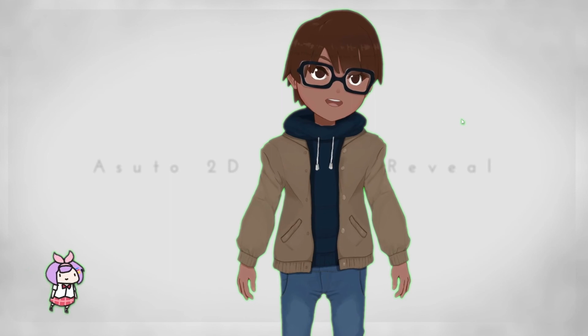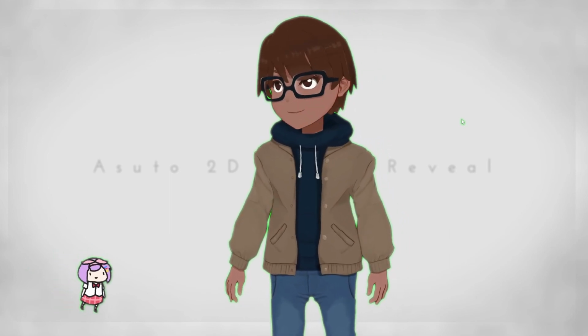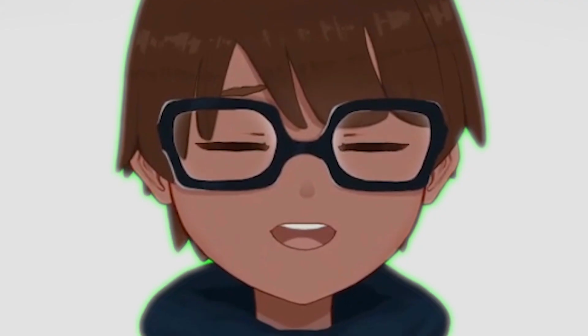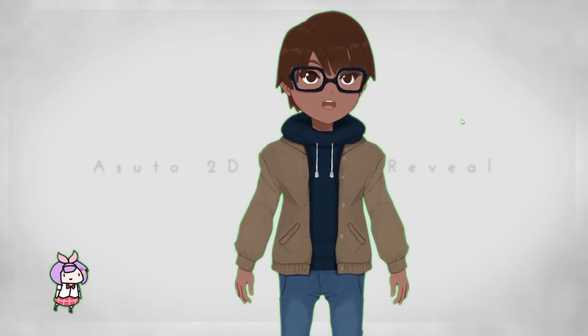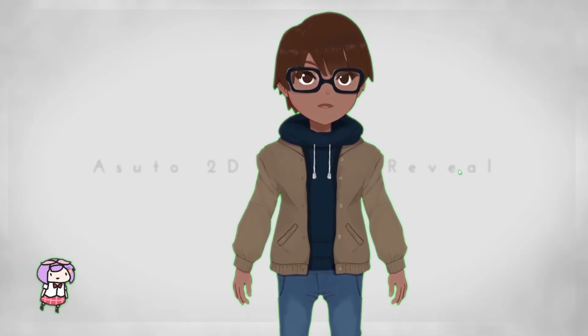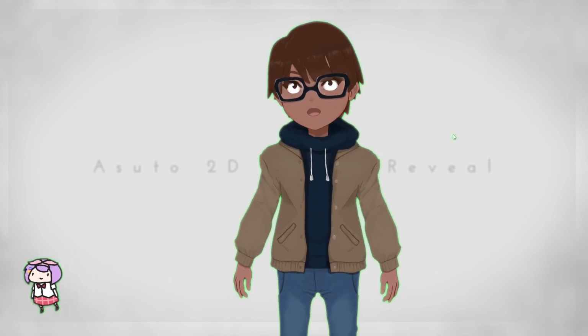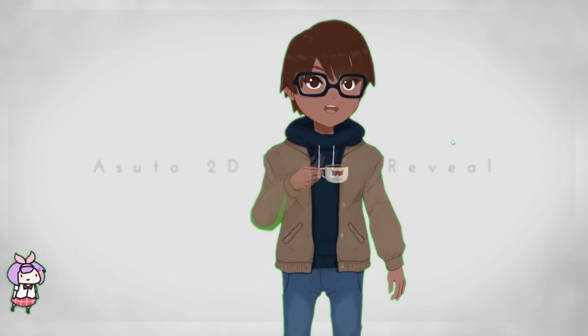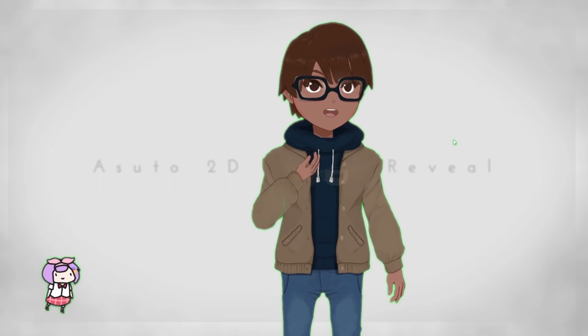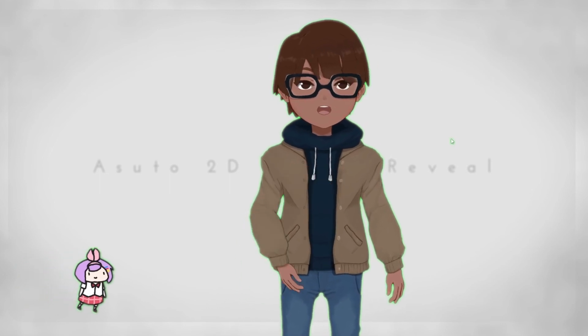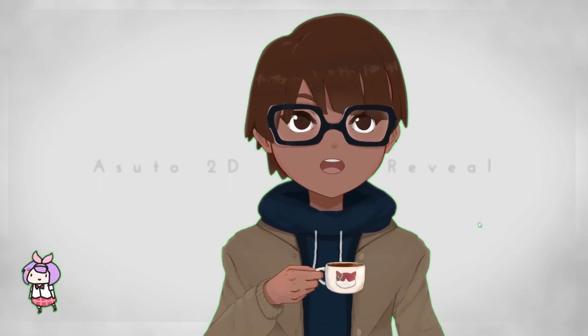I can move around like this and turn around. I love that face. I can move to the front and to the back. Can change my expressions like this. Yeah, I have a lot of coffee. Yeah, so I guess that's pretty much it for my model.